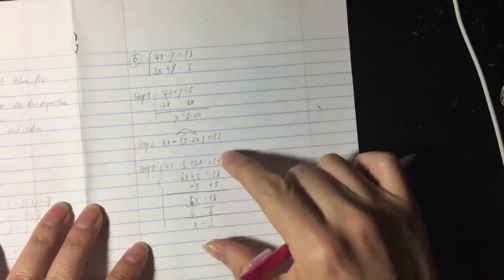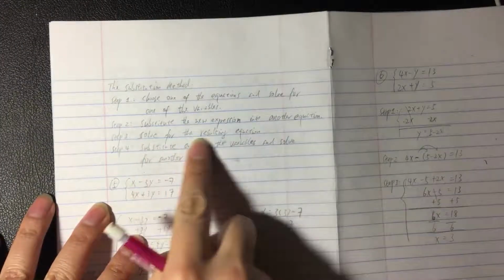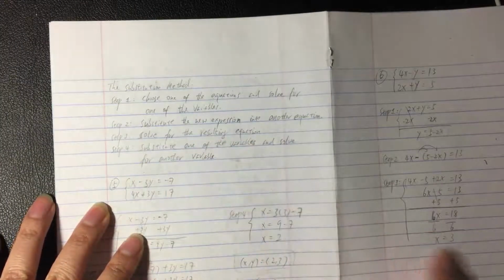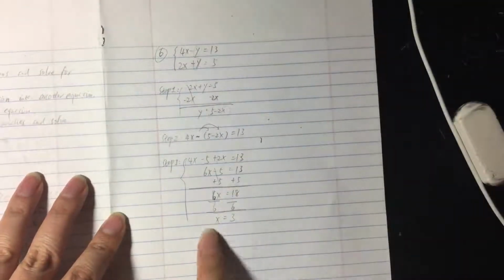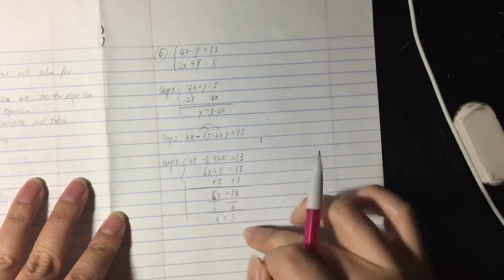Step 3, solve the equation for one of the variables. I solved the equation and x is 3.